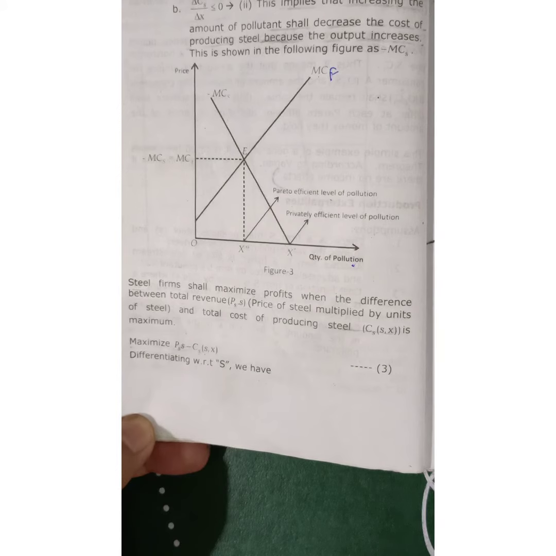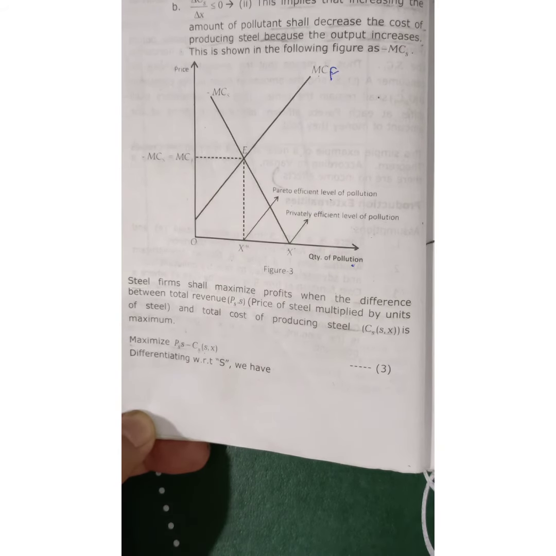So the steel firm shall maximize profit when the difference between TR, that is price of steel into quantity of steel, and total cost of producing steel is maximum. So in the normal way, we write the profit function as TR minus TC, and first we maximize the profit function by differentiating it with respect to S.